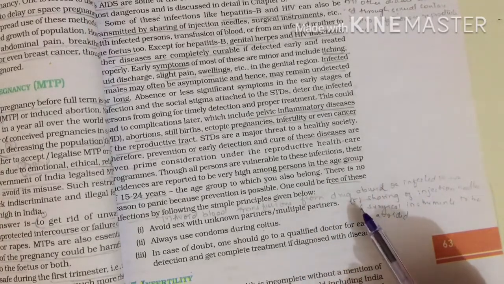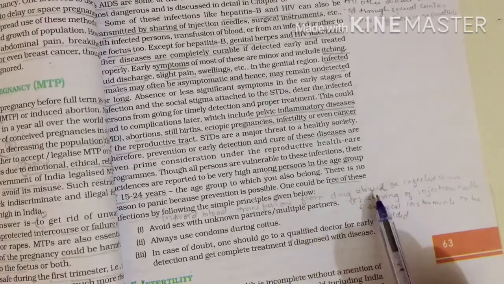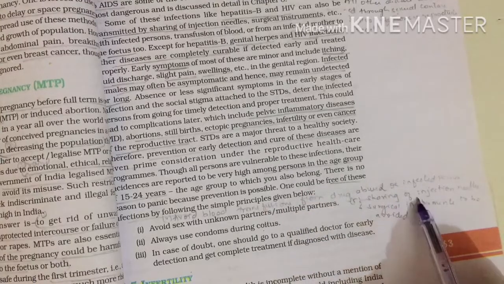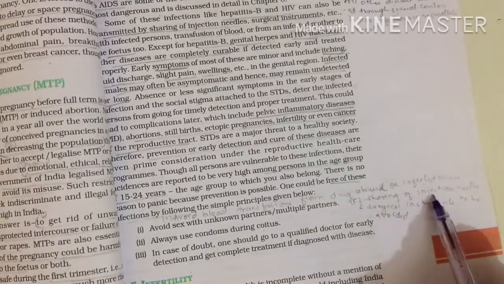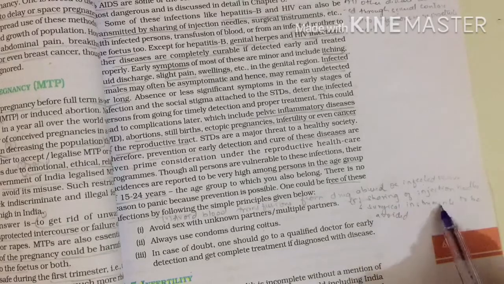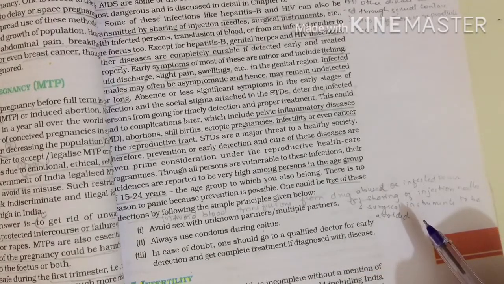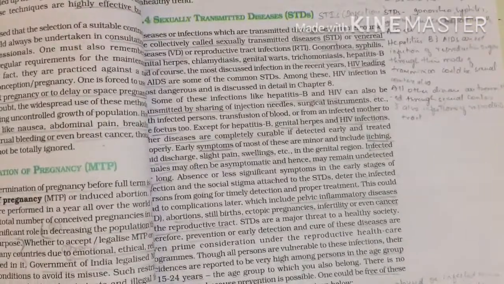What we have given in mode of transmission is that it is getting transmitted from infected persons through blood transfusion, and the second one is that sharing of injection needles and surgical instruments is to be avoided. Because if they have been shared with an infected person, then definitely there are chances that one can get STDs. So this is about STDs.